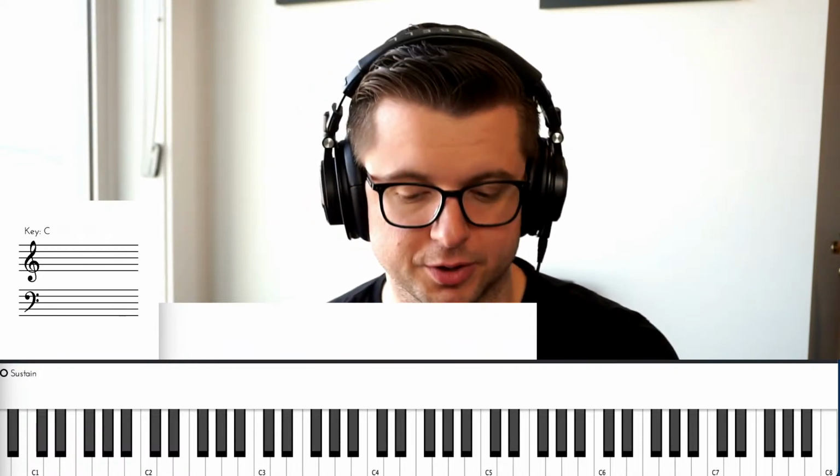Now, this is tricky because you have to know the key signature of C minor in order to play it correctly. Or you can use what I'm about to show you in order to figure out what your key signature is in relation to the major key signature.